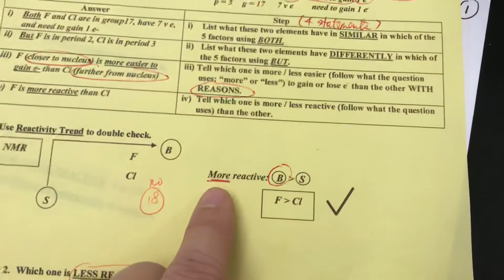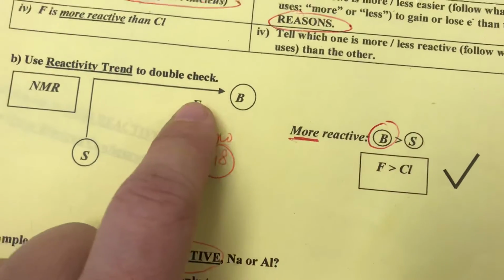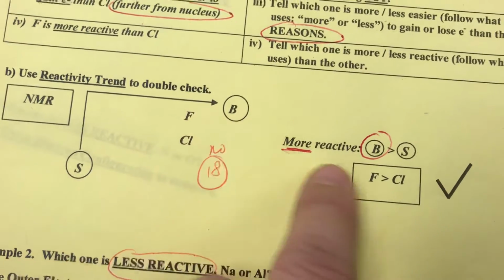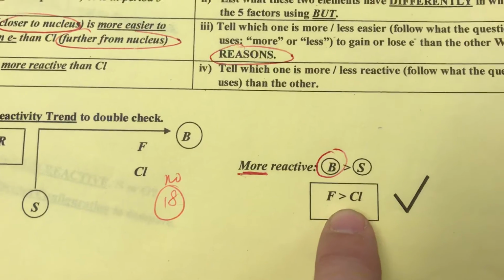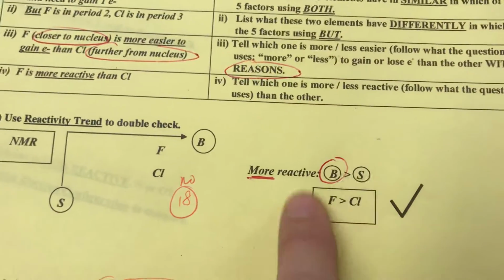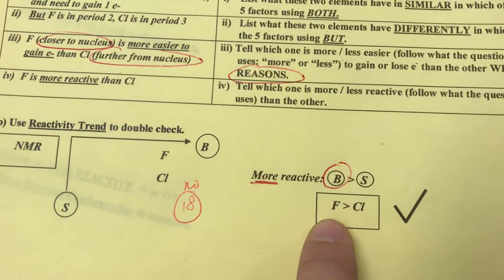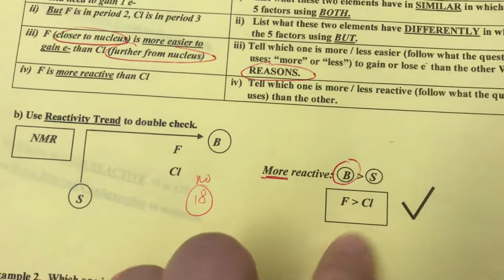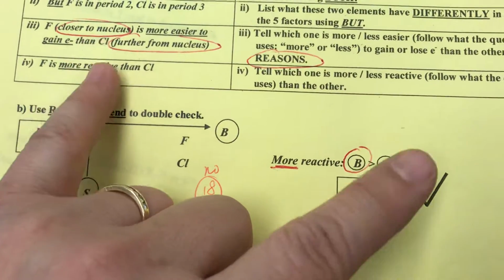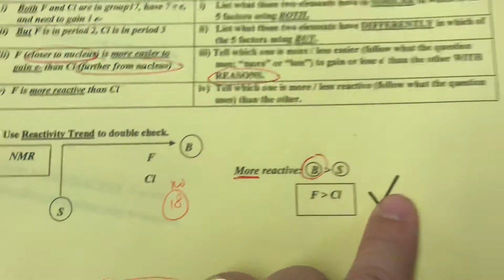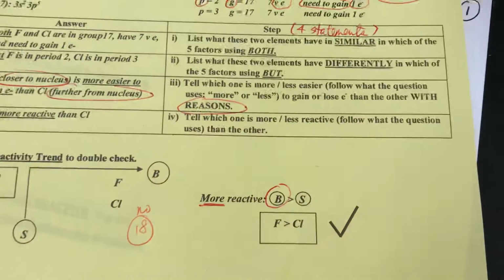So we go back here, we write down more reactive, that means the big first, small next with the mouth. And then you look at which element is near to the big side. F is near to the big side, and Cl is near to the small side. And then you put the mouth on, and then you answer this. This can be translated into F is bigger than Cl, or F is more reactive than Cl. These two are matching, so we can put a check mark. That means your answer is correct. If either one of them doesn't match with each other, you know something is wrong.